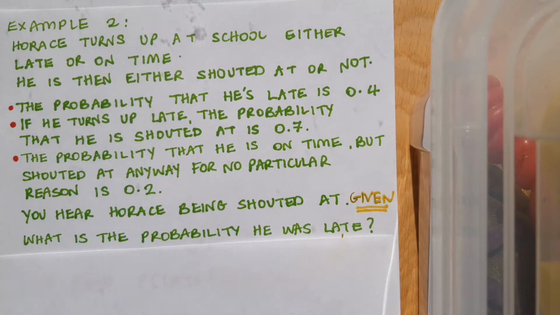Here's the second example of a conditional probability question. It's a little bit more complicated this time. Horace turns up at school either late or on time. He is then either shouted at or not.